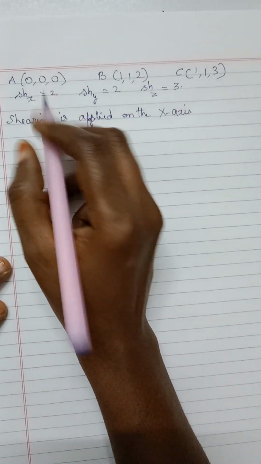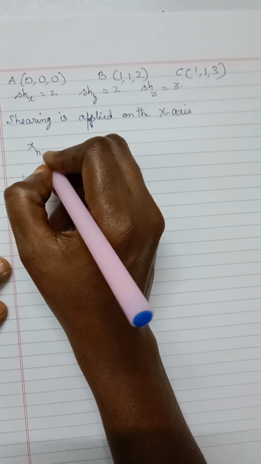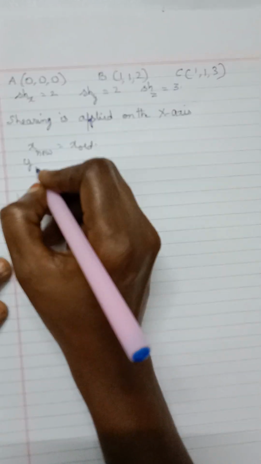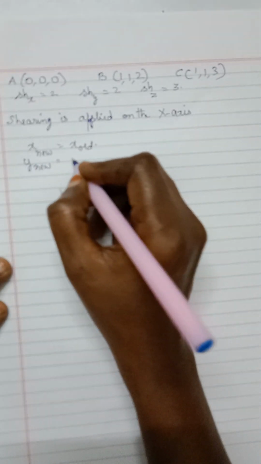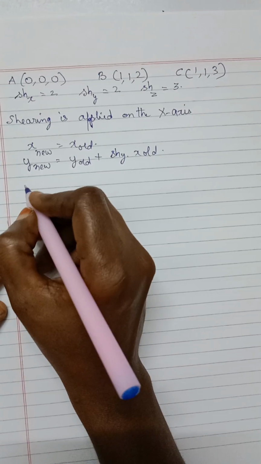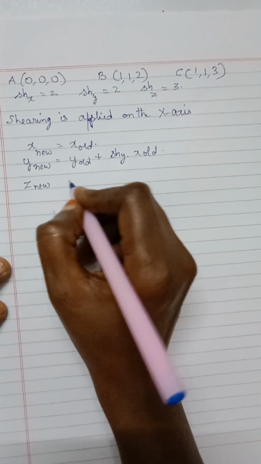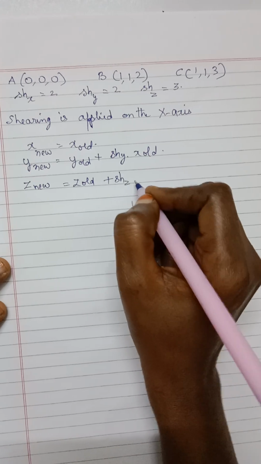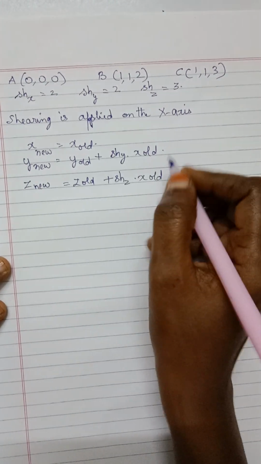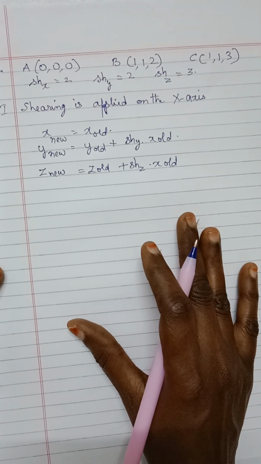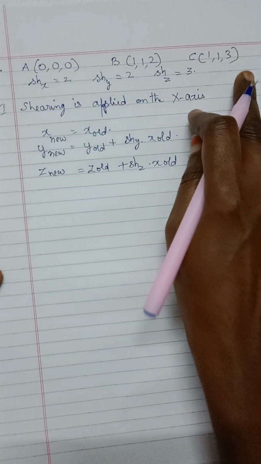The new points will be: x new equals x old, then y new equals y old plus shy of x old. Similarly, z new equals z old plus shz of x old. Based on this formula, we can apply it to the 3 points to get the new points.